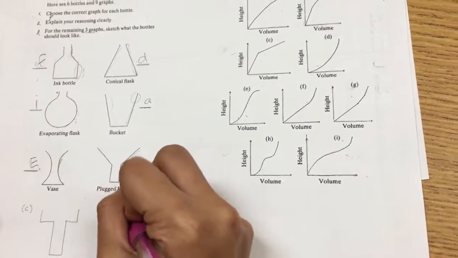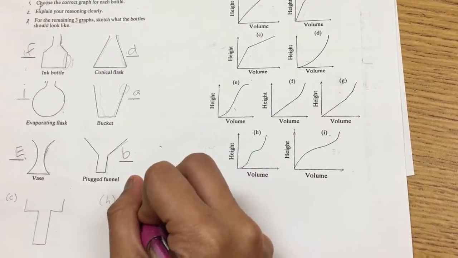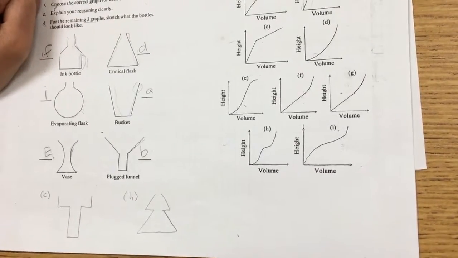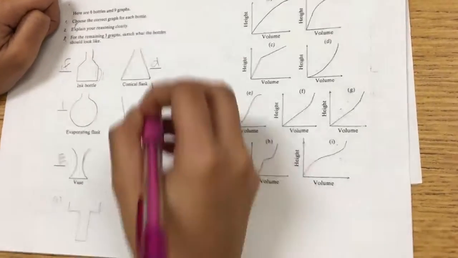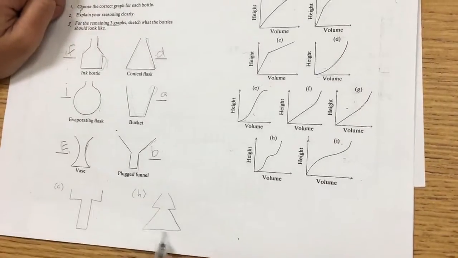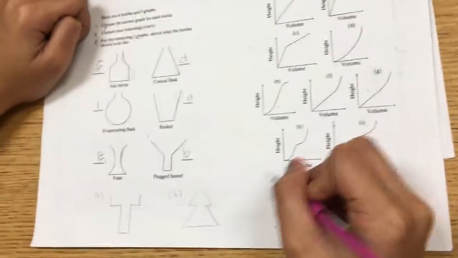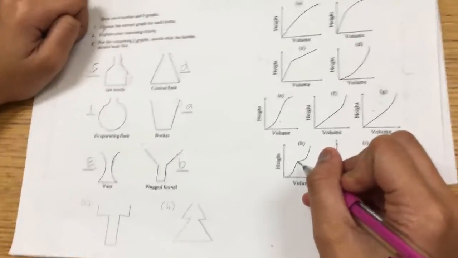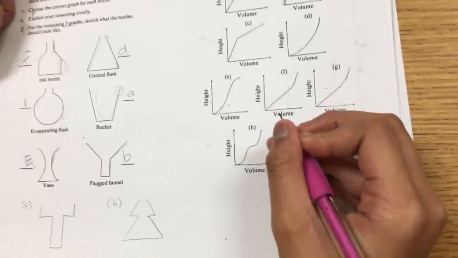For graph H, the bottle would look sort of like a Christmas tree, which is basically two triangles stacked up on each other. That reason being, similar to the conical flask, it's going up in a triangular motion constantly, and as it gets narrower, the rate gets steeper. And as it goes towards the second triangle, it becomes constant and again goes steeper.